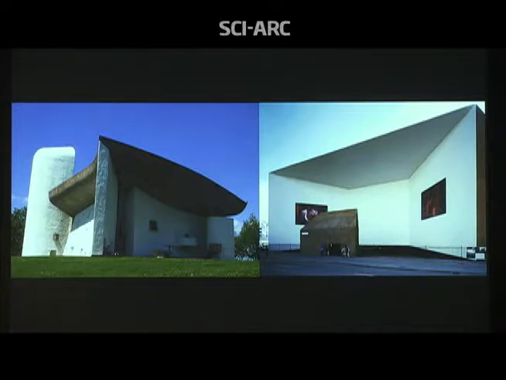So I always look at that and I always say, damn you, Herzog and de Meuron, how did you do that? Apparently I don't know them personally. People have told me maybe I wouldn't want to meet them, but maybe other people here can answer to that.